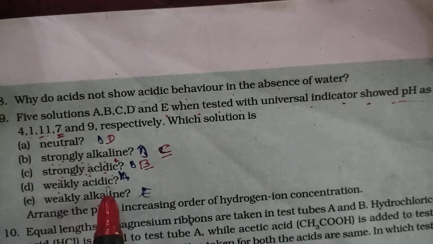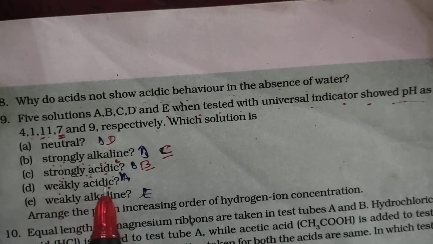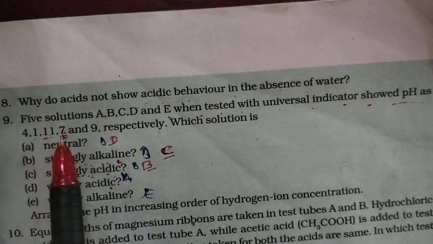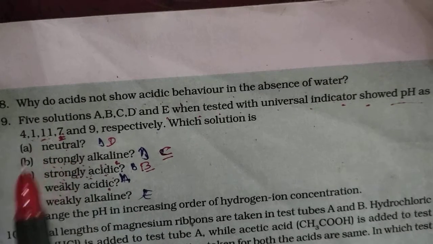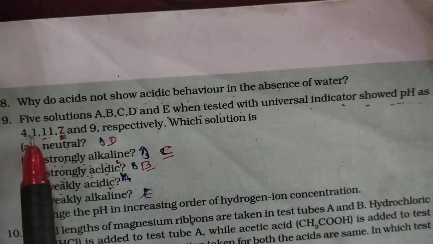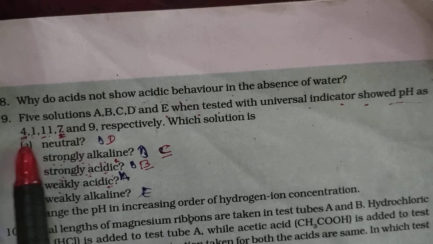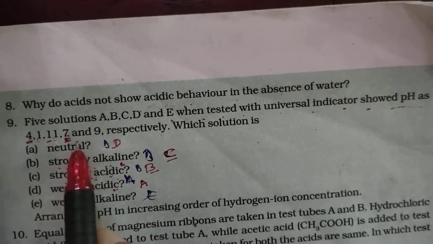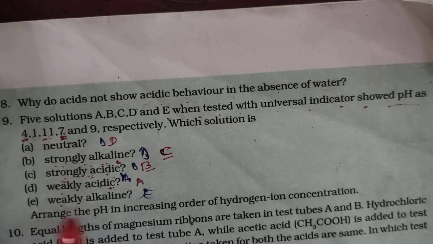Next, weakly acidic. The weakly acidic solution will be one with pH less than 7 but not very low. So weakly acidic will be A, that pH 4. Next, weakly alkaline.